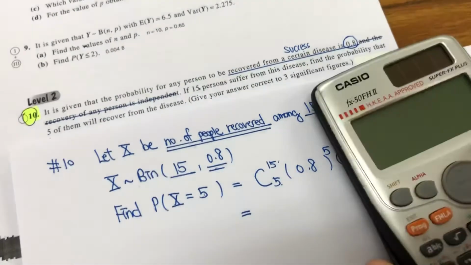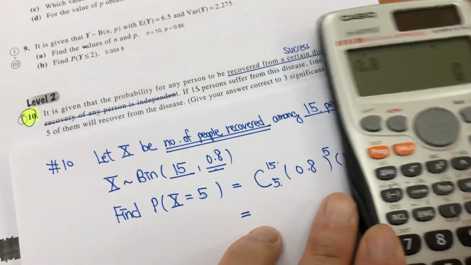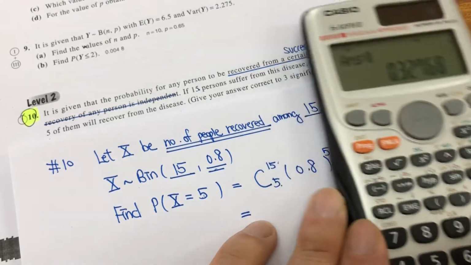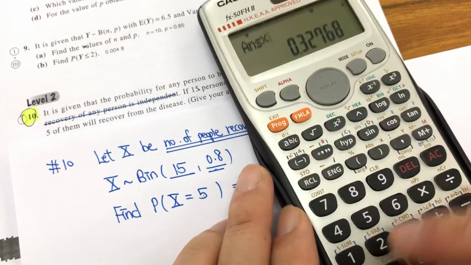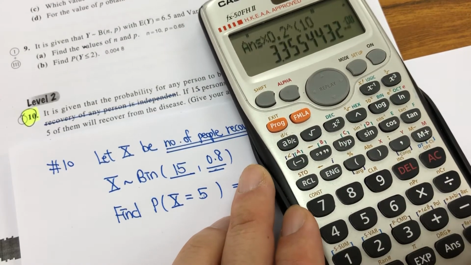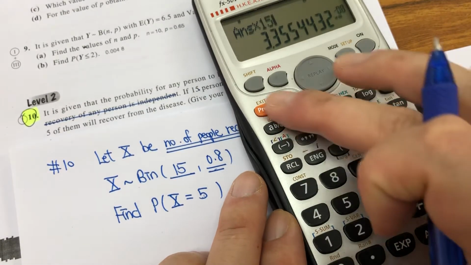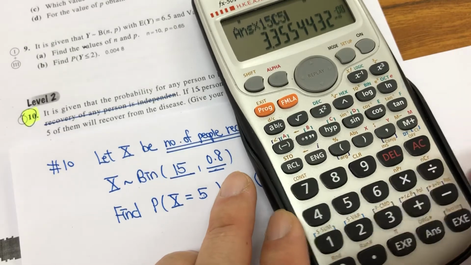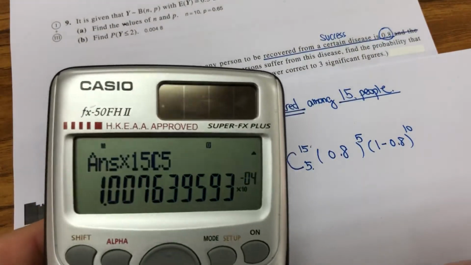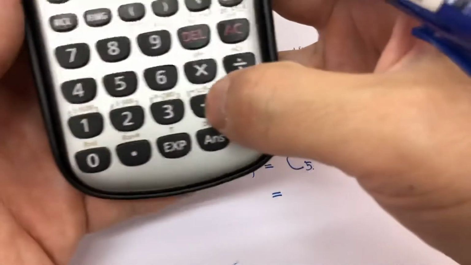And then, what is that? 0.8 to the power of 5 times 0.2 to the power of 10. And then 15C5 times that. What is that? Okay.